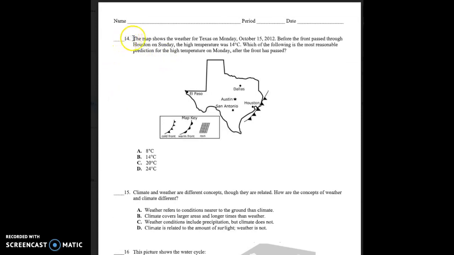Number 14. The map shows the weather for Texas on Monday, October 15th, 2012. Before the front passed through Houston on Sunday, the high temperature was 14 degrees Celsius. Which of the following is the most reasonable prediction for the high temperature on Monday after the front has passed? A. 8 degrees Celsius. B. 14 degrees Celsius. C. 20 degrees Celsius. D. 24 degrees Celsius.